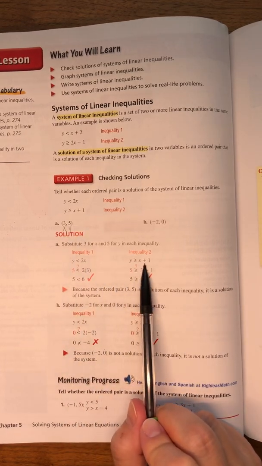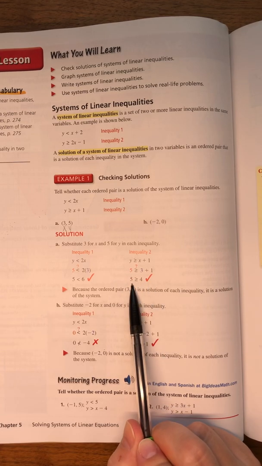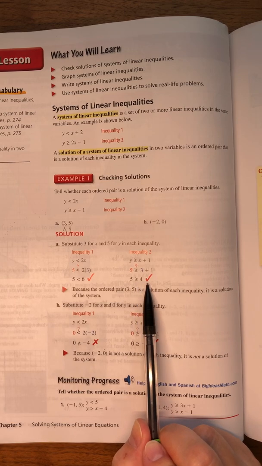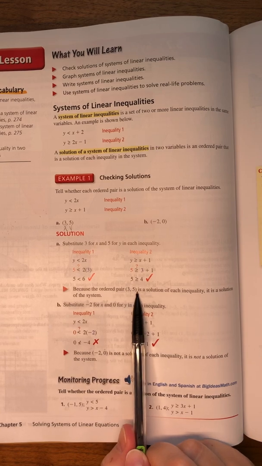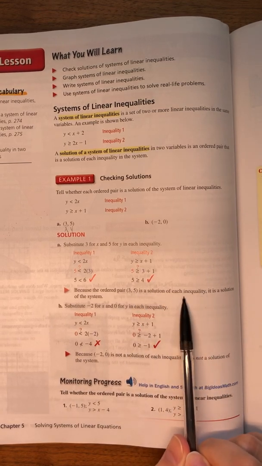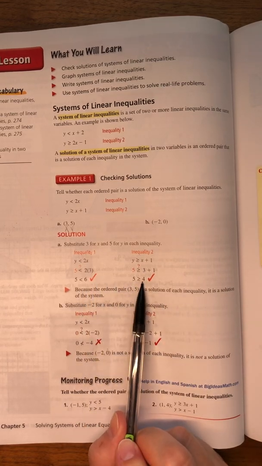Y is greater than or equal to x plus 1. So 5 is greater than or equal to 3 plus 1. 5 is greater than or equal to 4. So that means that this point is also true in the second inequality. Because the ordered pair 3, 5 is a solution of each inequality, it's a solution of the system because it makes both of them true.